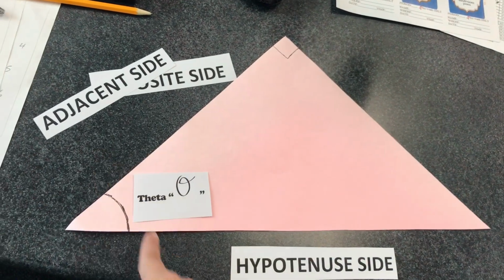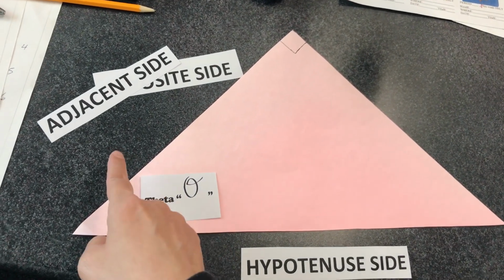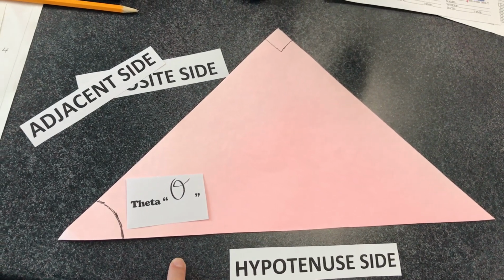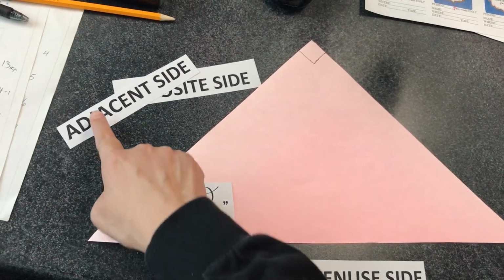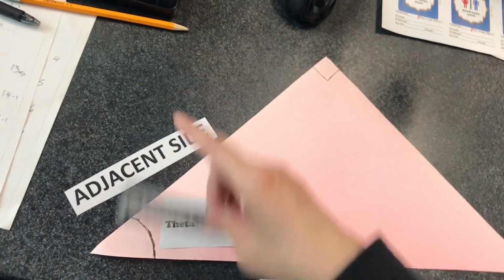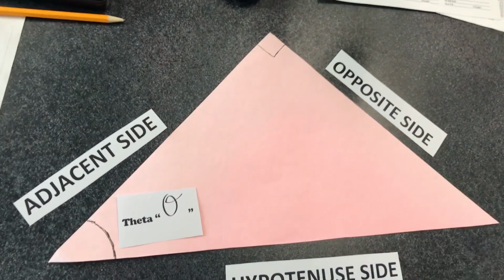So these are the sides that make the angle theta, and we call them adjacent sides, but not this one, because this is the hypotenuse. It is not called adjacent. This one is the adjacent side. Okay, and the only side that doesn't make this angle is the opposite. So we're going to put it this way.